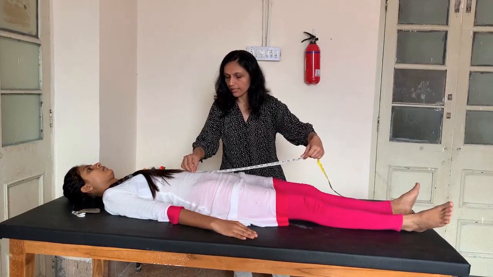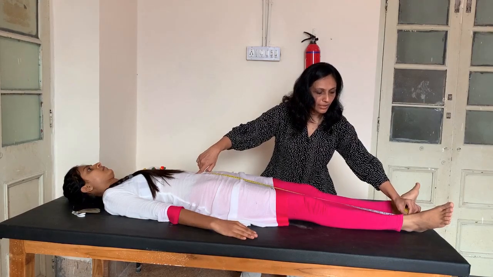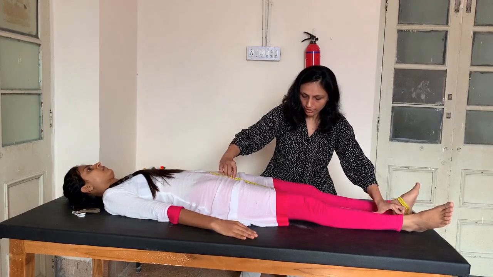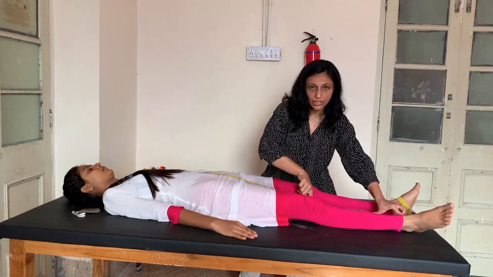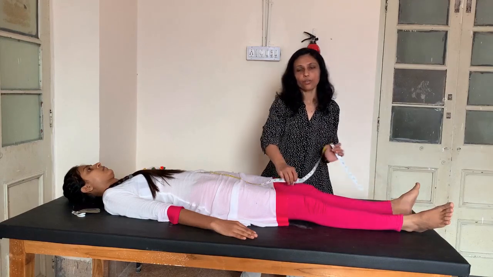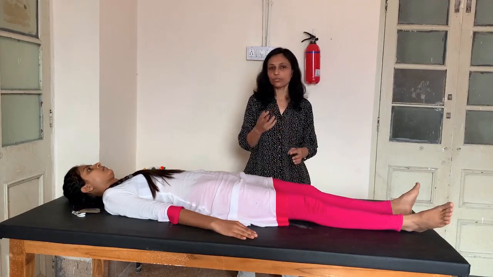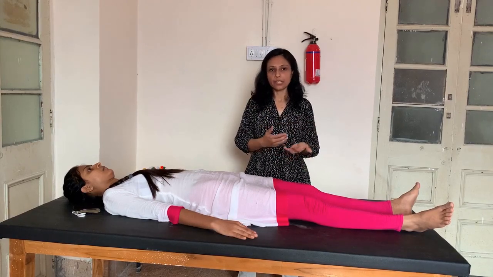Then for the right side, again the first point is the umbilicus and the second point is the medial malleolus of the right side. Here also I am making sure that it is passing through the medial knee joint line and then reaching the medial malleolus. So this is how you measure, and then you compare both the measurements to know whether apparent shortening is there or not.